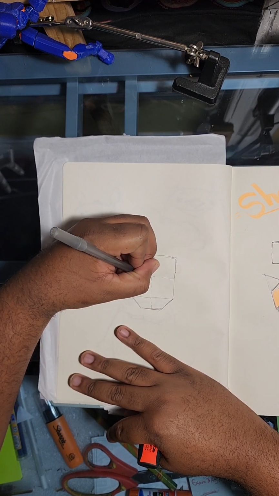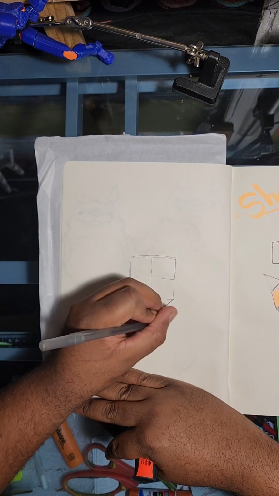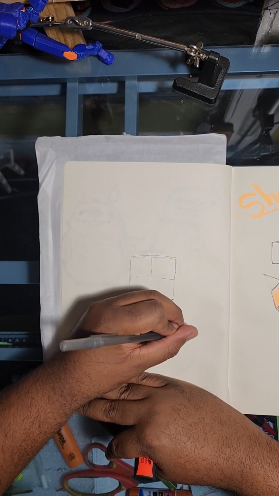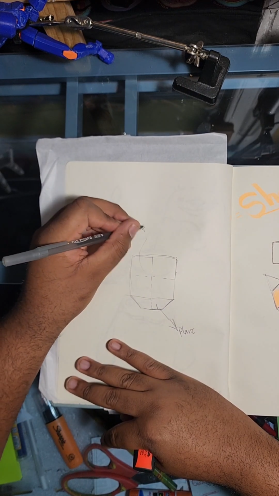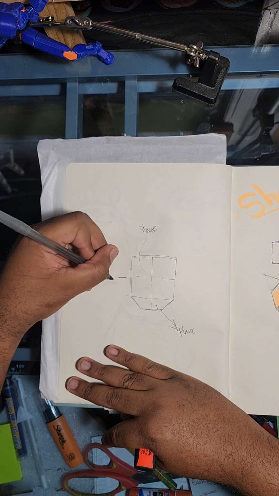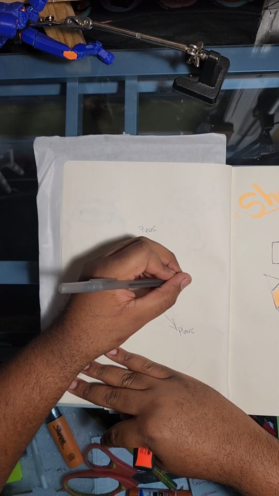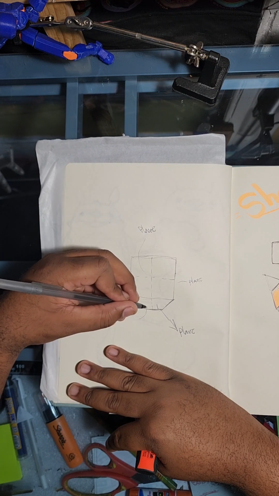The planes are the different faces. So this right here is a plane, right? That's one plane. This in the front right here is another plane. And then we have a plane on the side, which we can't see because this was in front of us, and a plane here. And then there's one on the back end as well, all the way in the back.